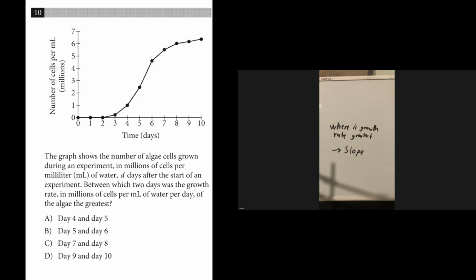All right, so for question 10, we have a graph which shows us stuff, and it asks between which 2 days was the growth rate per day of the algae the greatest. And so the main question is, where is the growth rate greatest? For growth rate, it's the same thing as slope. So where is the slope the largest and positive? Well, where the slope is the largest and positive is between 5 and 6. So the answer is B.